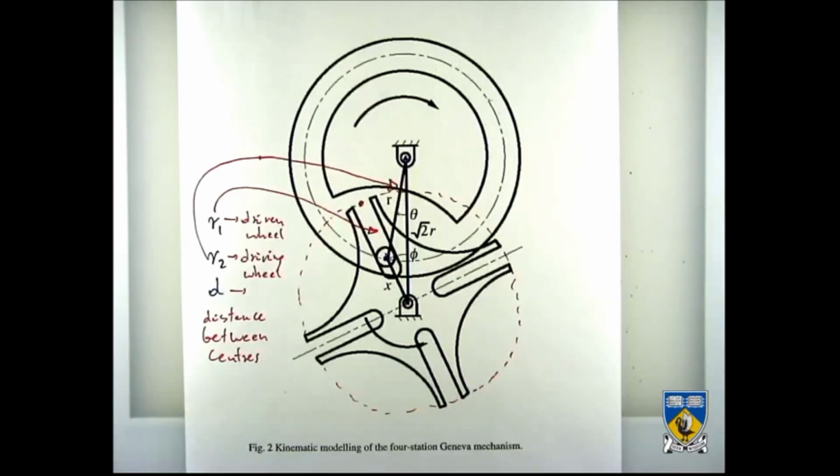This looks like a slider crank, indeed. Or even the pin in a slot. I showed a slide with the so-called pin in a slot mechanism, which is essentially a simplified or cheaper version of the slider crank.